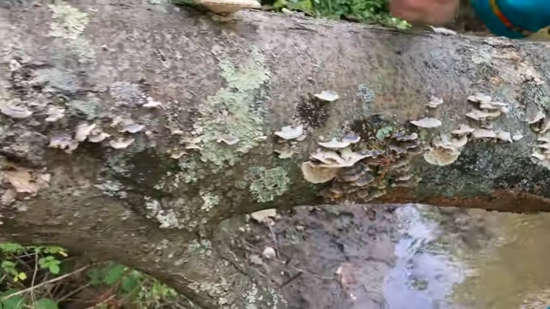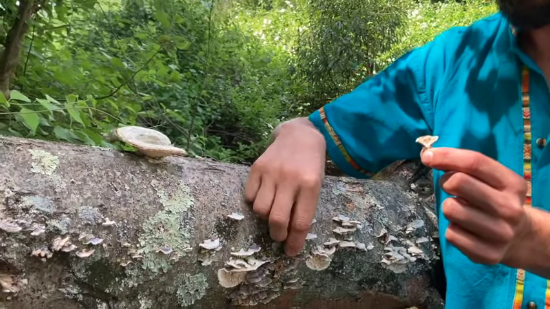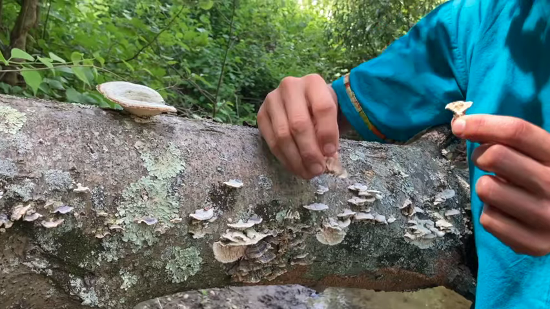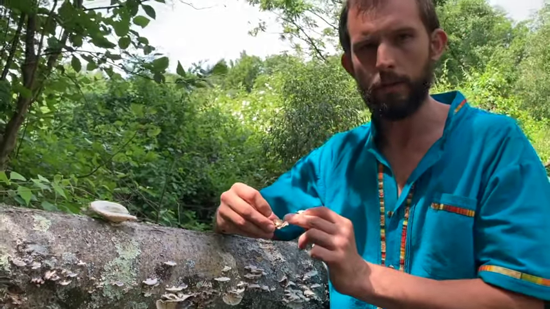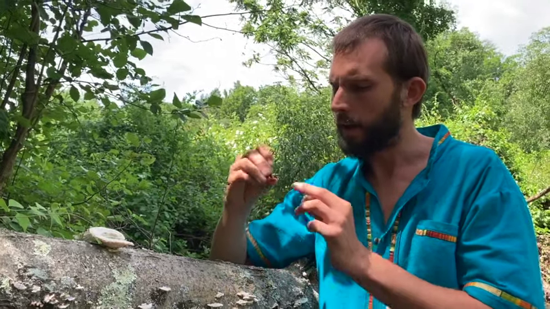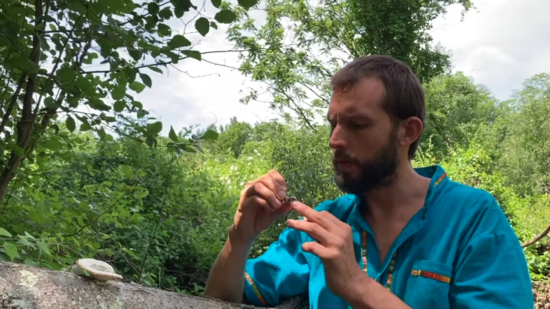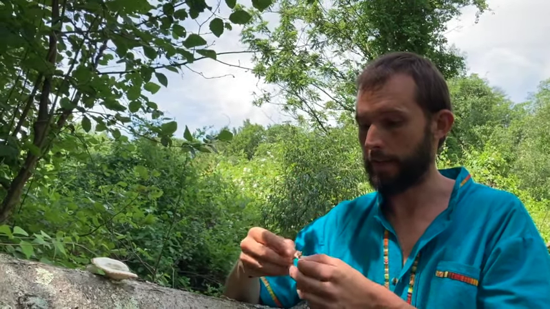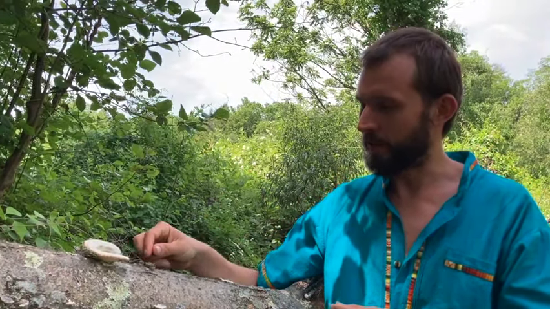Underneath the mushroom is pores, so that's key to identify compared to some of the other false turkey tails. There's little minute pores on the underside, and sometimes it takes a minute to really see them, but they can have this kind of hologram effect where you start moving them and you're like, whoa. So pretty fun to do.